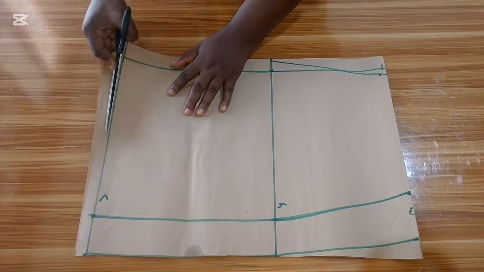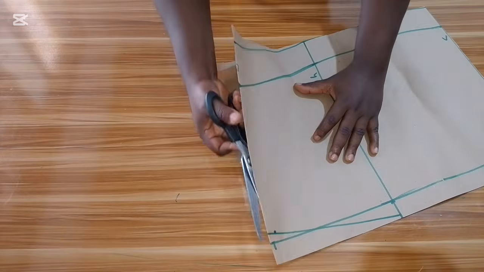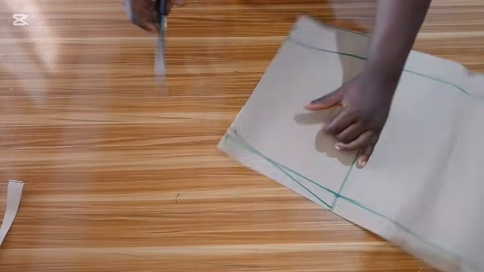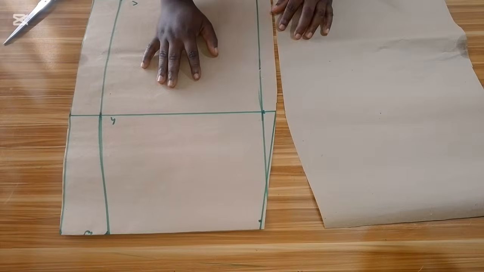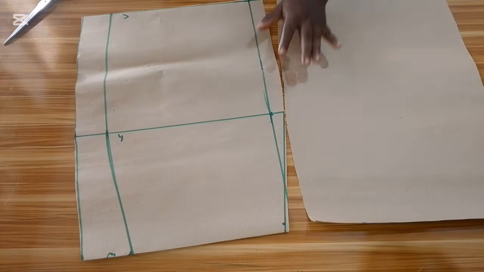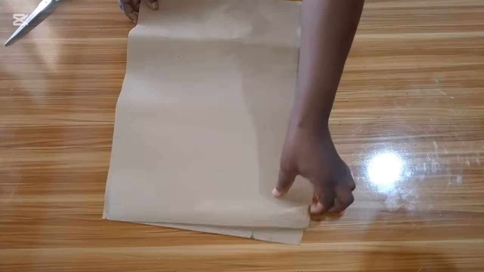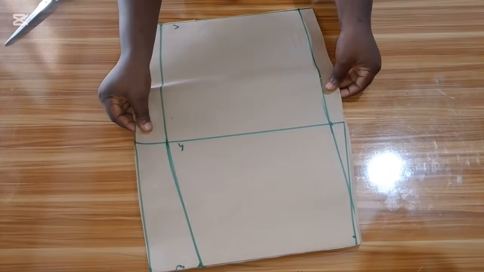After cutting out, I'll align it together so we can see what we have for the back pattern at the end of the day. The back pattern is going to come out really looking nice. If you cut it this way, your back pattern will come out really looking nice. But in order for you not to make mistakes, please ensure you notch your zipper allowance part and you notch your hip allowance as well.